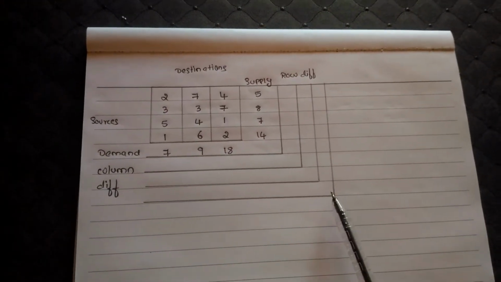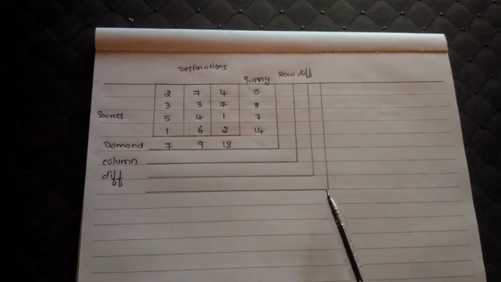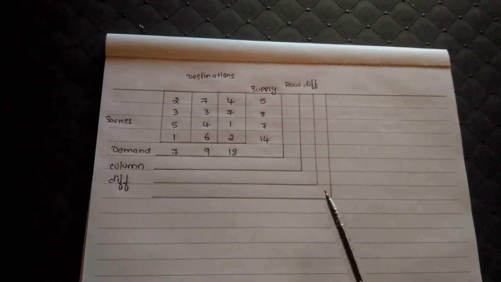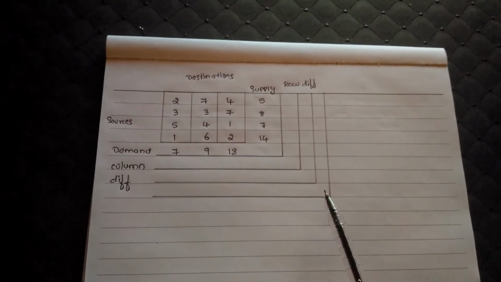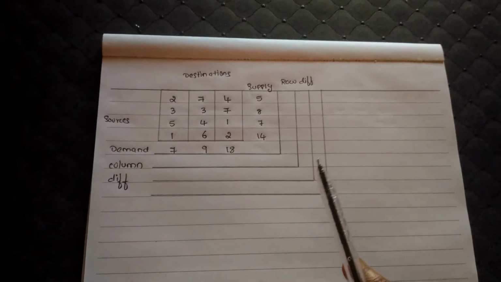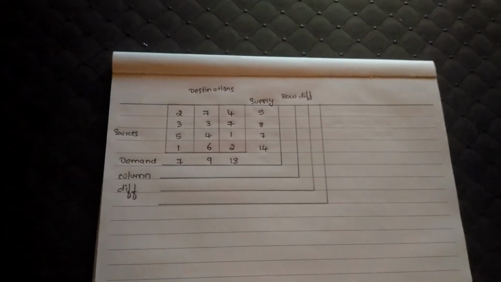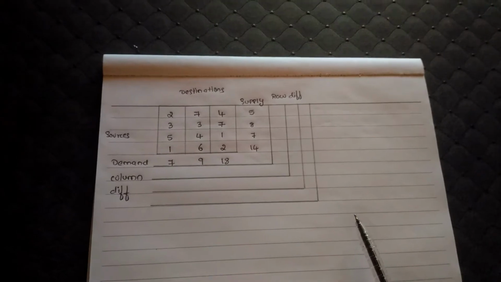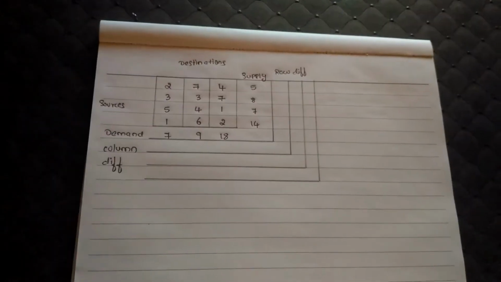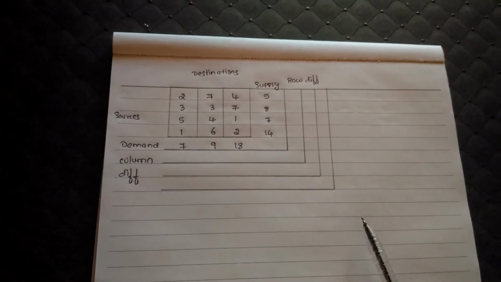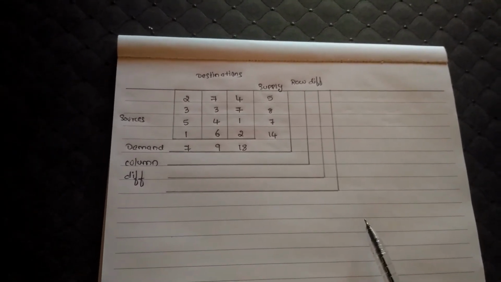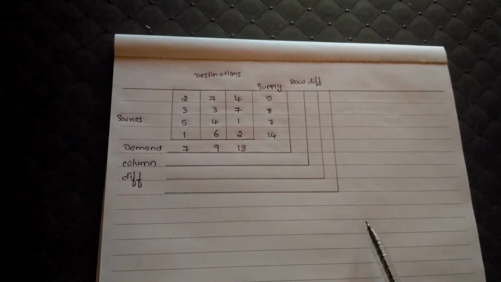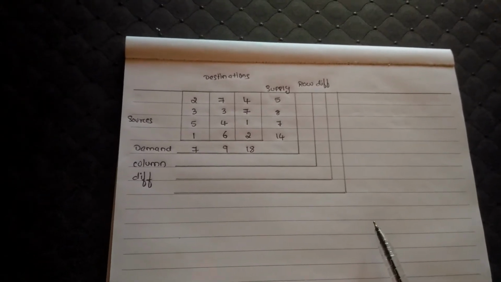This is the given problem for which we would be finding out, in the first phase, the initial basic feasible solution, and in the second phase we will be finding out the optimal solutions. This is the given problem for which we have to go for two phases, wherein in the first phase we will find out the initial basic feasible solution, and in the second phase we will find out the optimal solutions.